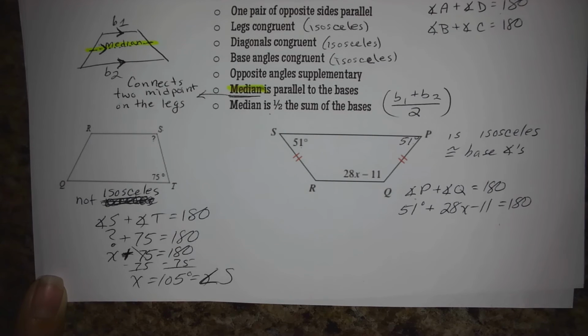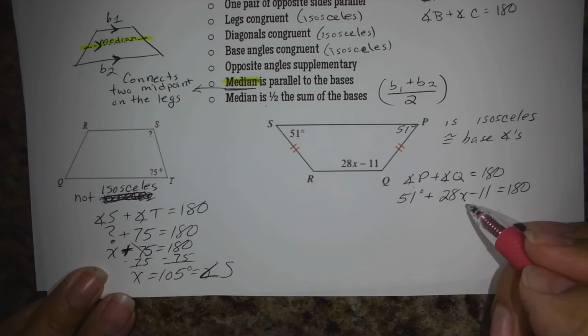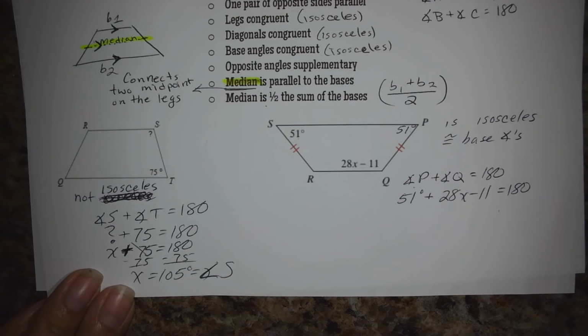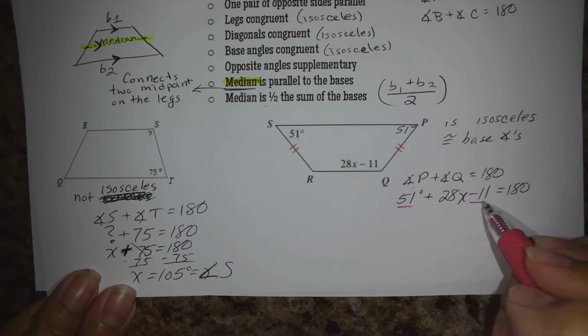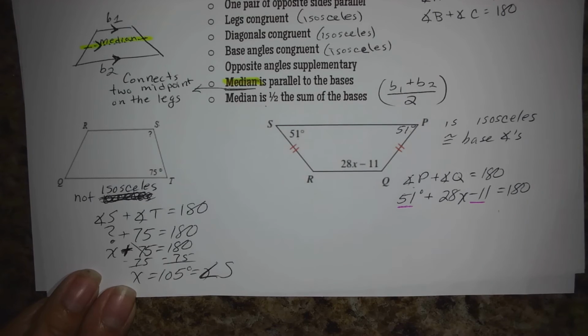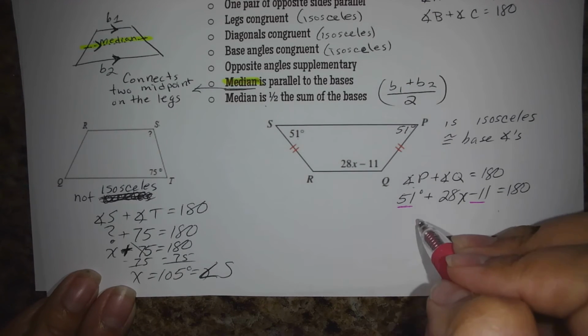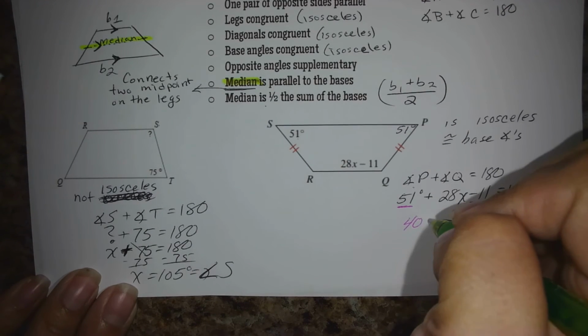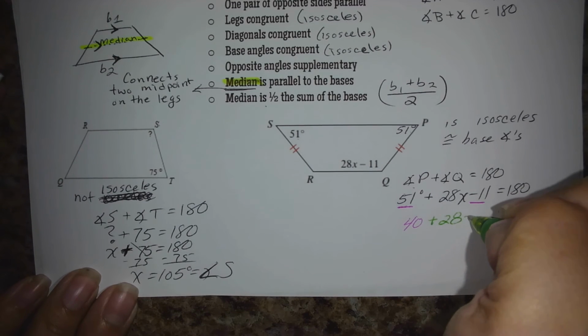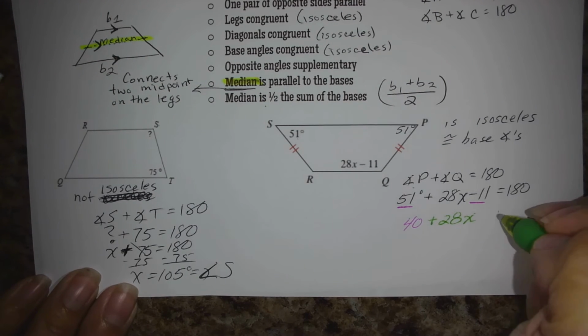Don't forget, we're going to combine some like terms. Well, I don't have anything for x, but I do have a 51 here and a minus 11 right there. So I can combine those two. 51 minus 11 is 40. Now I can say that's 40 plus 28x is equal to 180.